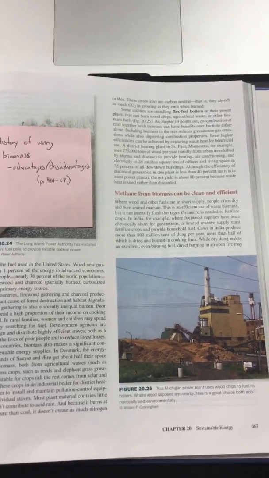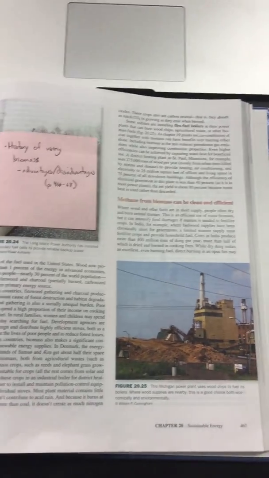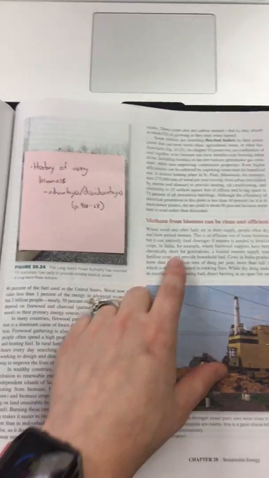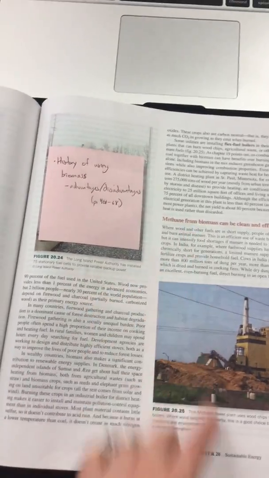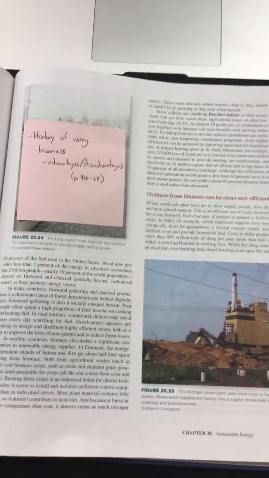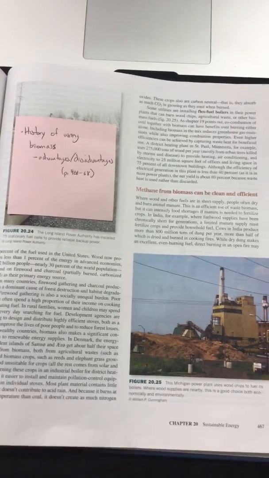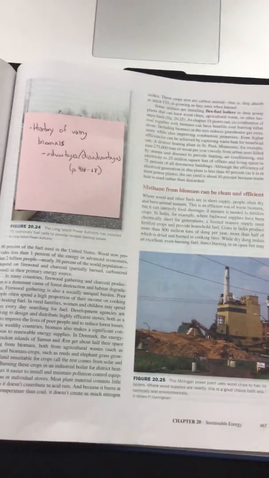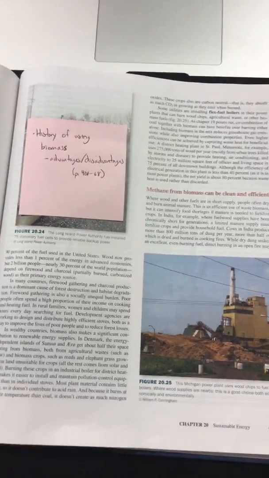Yeah. Biogas, methane. So yeah, it's kind of the same idea as capturing methane to burn. And that's something that's talked about in here too. So methane can be clean and efficient. A lot of methane, we talked about this in the last chapter, gets burned off just as extra energy that the companies don't want. But methane is also produced by landfills and by organic waste.